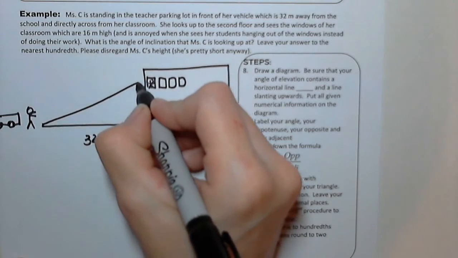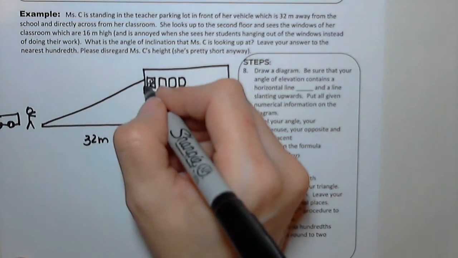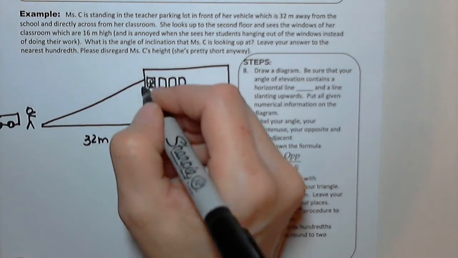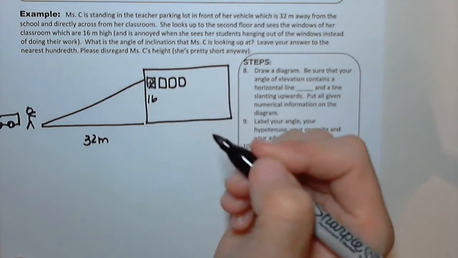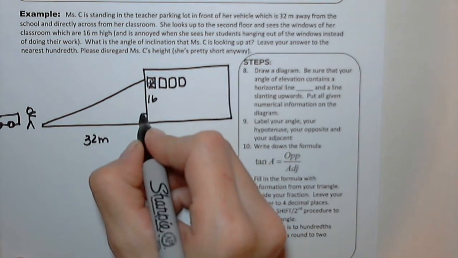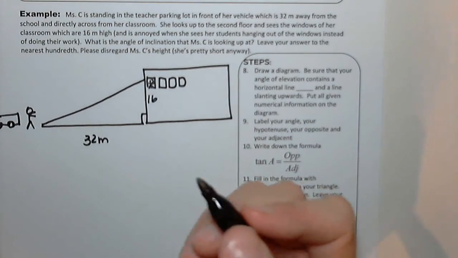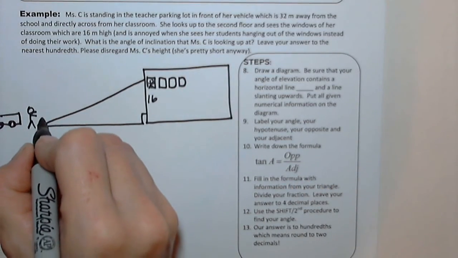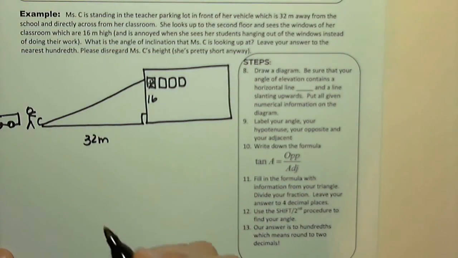So she looks up and she sees the students. And we're going to assume this building is 16 meters high, or the windows are 16 meters high. So here we have it. This is a right angle because Balfour is old but not too leany. And this is the angle we're looking for, and let's call it C for Carrigan.